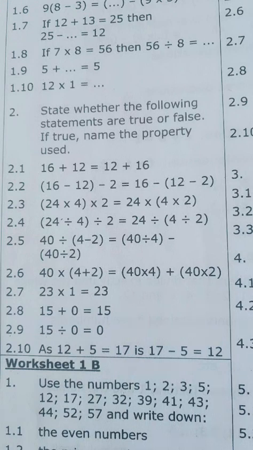Okay, let's go to the right. Apply BODMAS again. Remember, BODMAS says we need to take care of the brackets first. So what's 40 divided by 4? 40 divided by 4 gives us the answer 10.